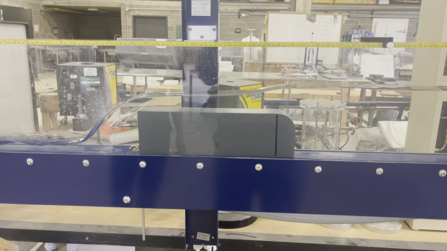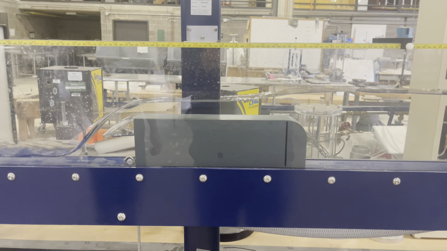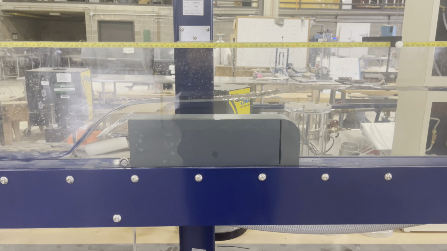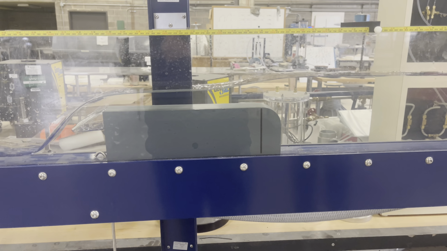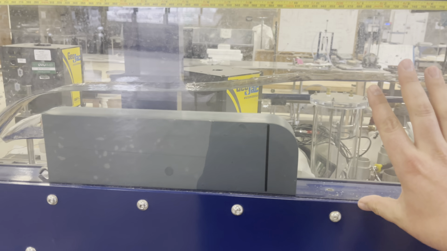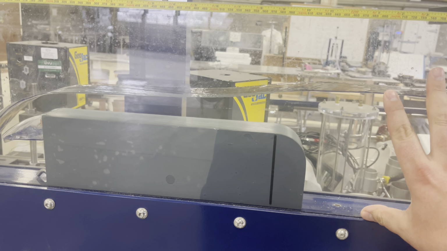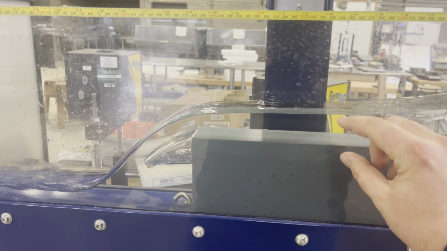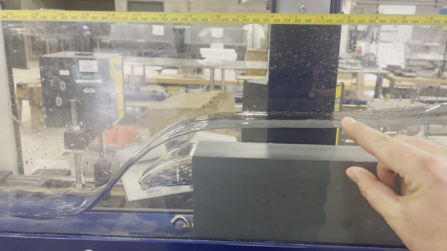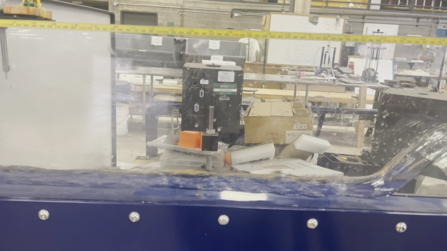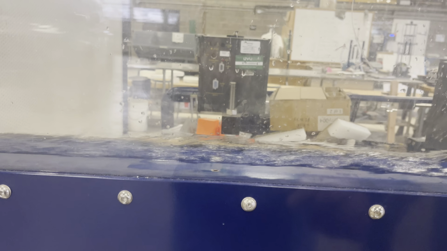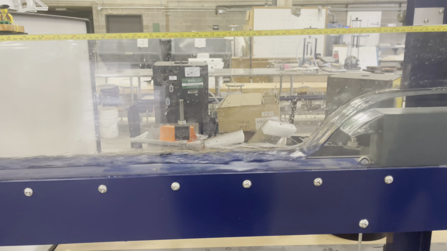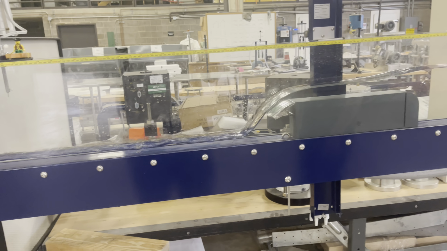Alright, so here is fluid flowing over our object. Now, which side do you think it's going to go the fastest on? Is it going to go the fastest here, where we have a big cross-sectional area? Here, where we have a medium cross-sectional area? Or down here, where we have a tiny cross-sectional area? We're going to find out.